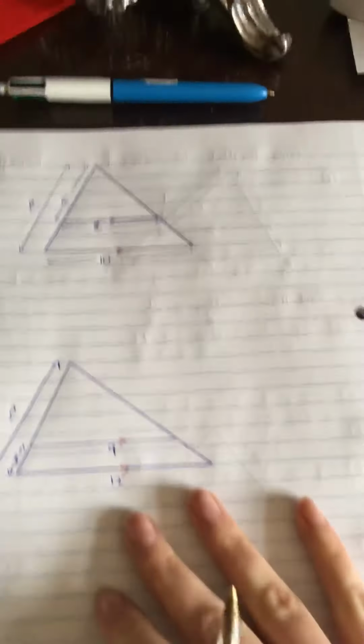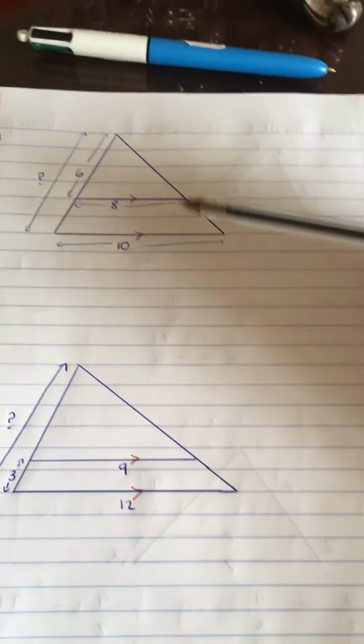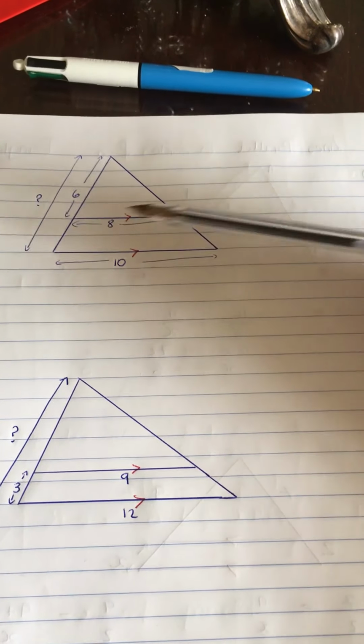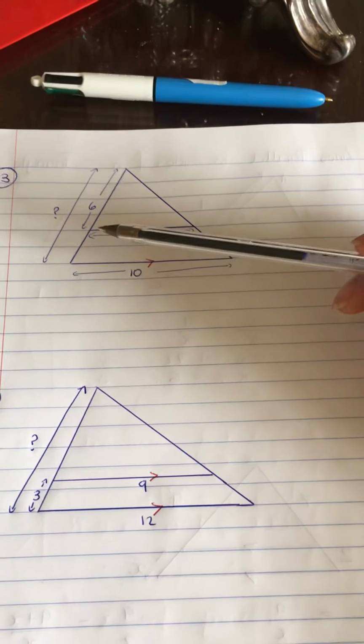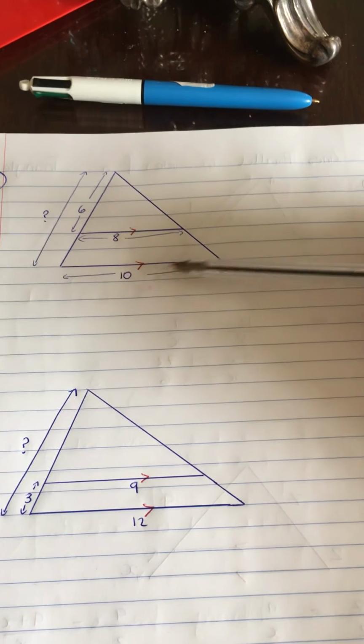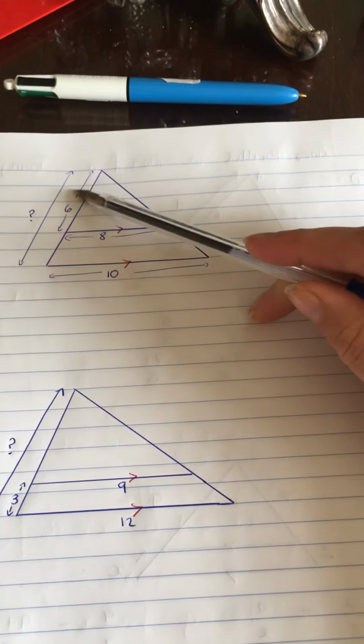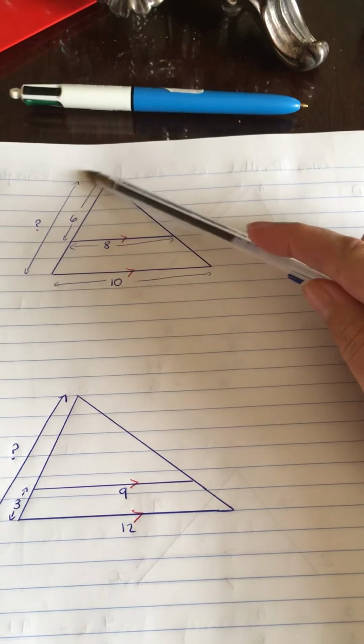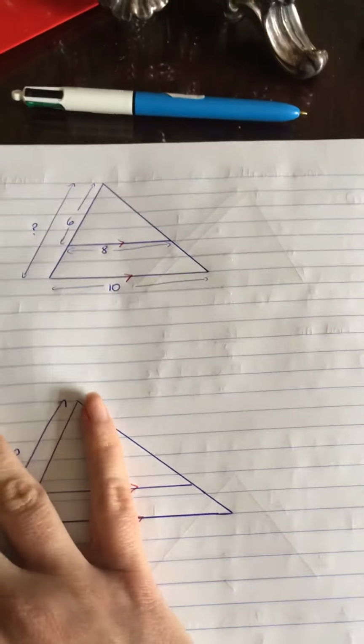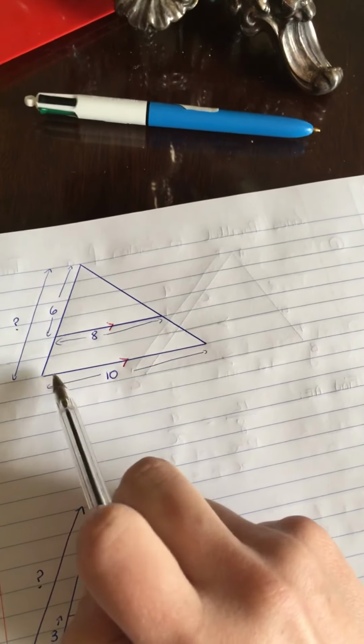Right, the third one. Now these ones are slightly different because we've been given the bases of the triangles this time. So we have to be a bit more careful in these if it's the lengths of the parallels that we've been given. In this one again, we want to find this length here. I'm going to take the parallels first.